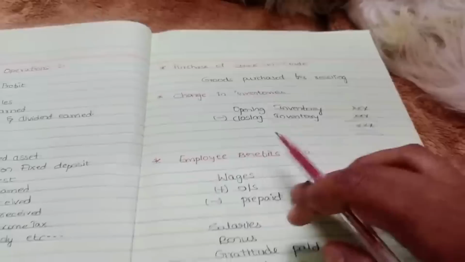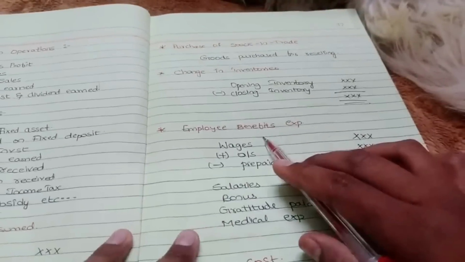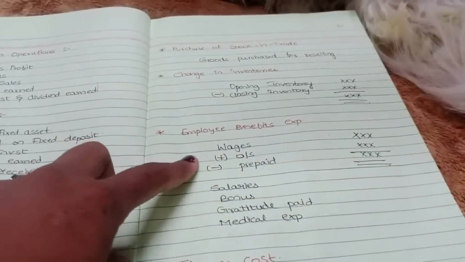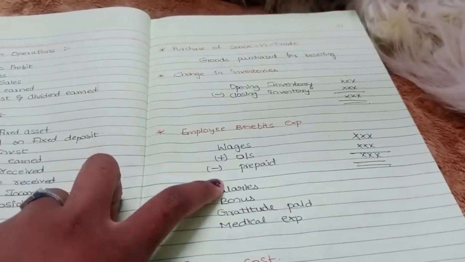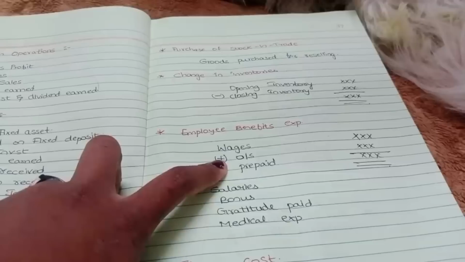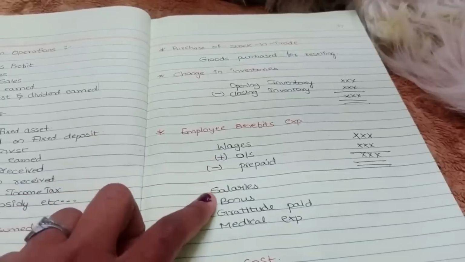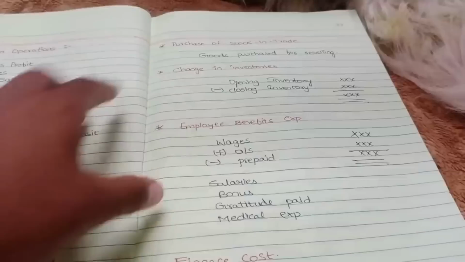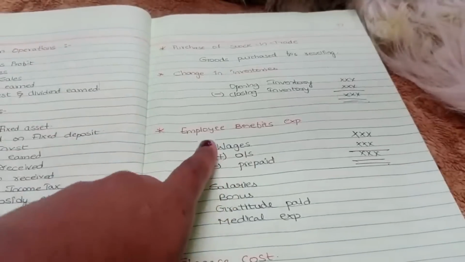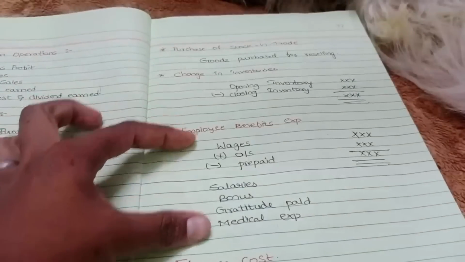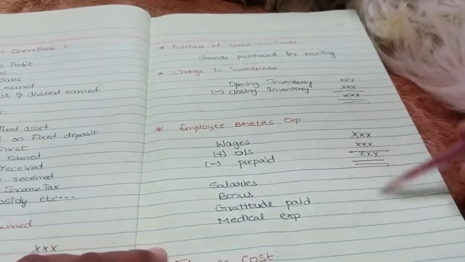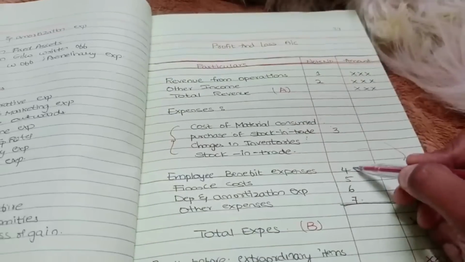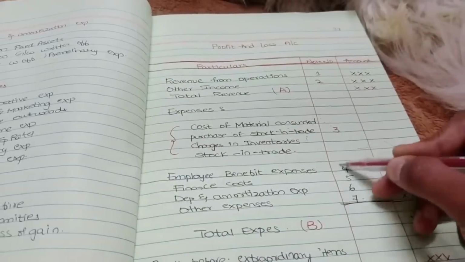Next, employee benefits expenses. In employee benefit expenses, what are the things you will get? Wages. In wages, if they have given outstanding, we should add it. If they have given prepaid, we should subtract it. Wages plus outstanding wages minus prepaid wages, or else salaries, bonus, gratuity paid, medical expenses. Whatever expenses we are spending for the employee come in employee benefit expenses. After getting all the working notes, we will get the final amount, and that amount should be written here. This is working note number 4.